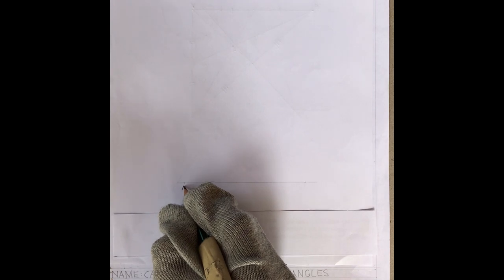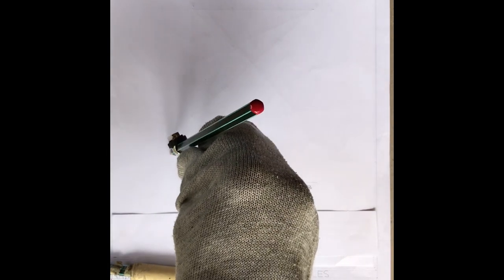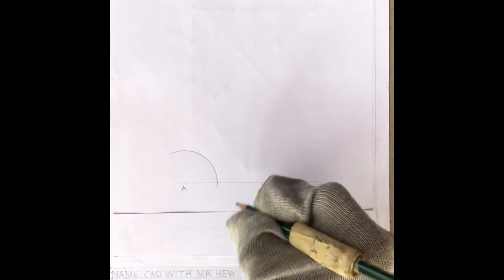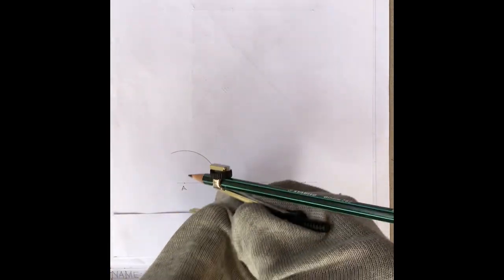We're going to label here capital A. Then we're going to label this one capital B. Then we're going to open our compass to about 2 centimeters, or any radius convenient to you. And we're going to mark an arc with center point A to intersect the baseline. Then we're going to label this point 1 so that you can follow.